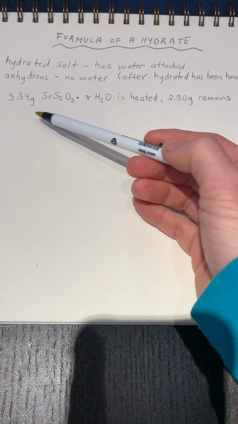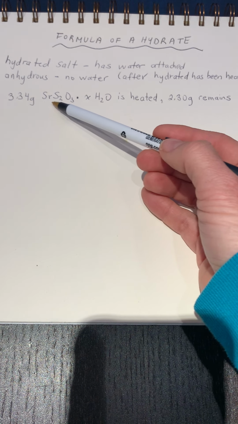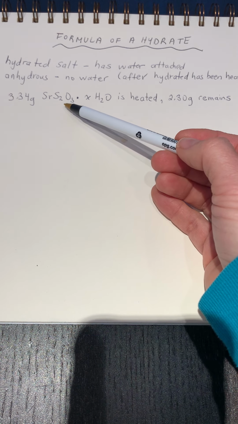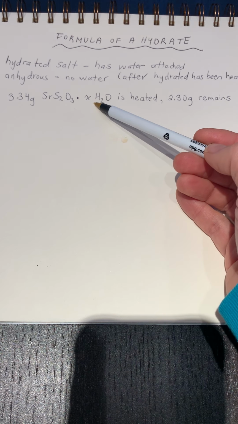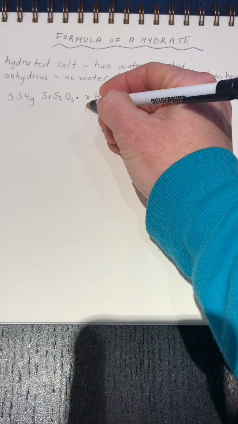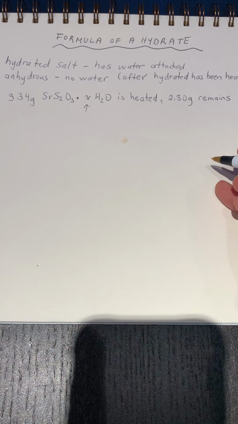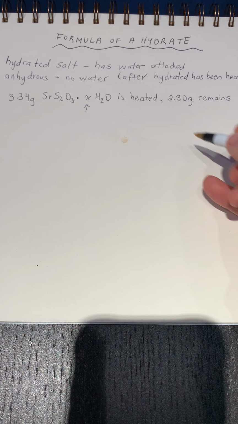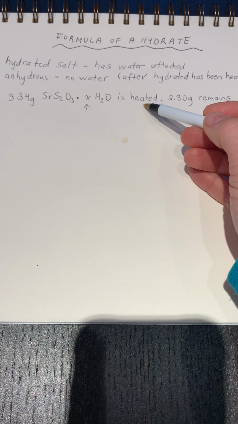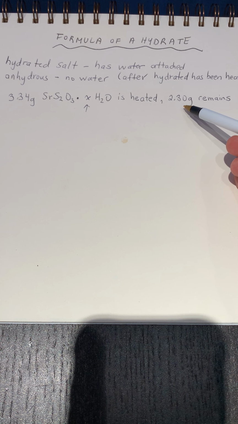So in this example, we have 3.34 grams of SrS2O3·X H2O. So we want to find this X. How many water molecules are attached? We heat up our whole entire compound, and after we heat it, there's 2.30 grams that remain. Okay, so if there's only 2.30 grams that remain, the rest must have been water that evaporated.